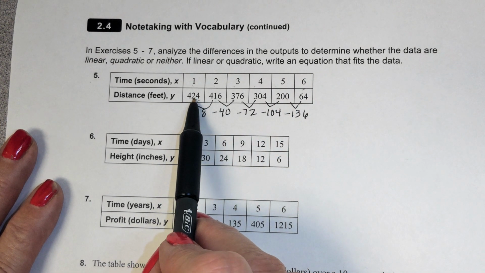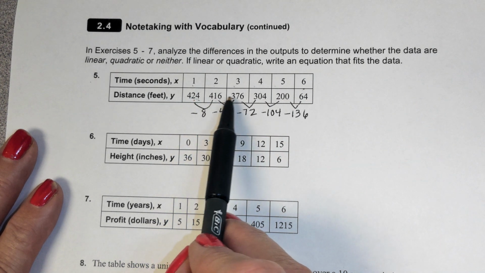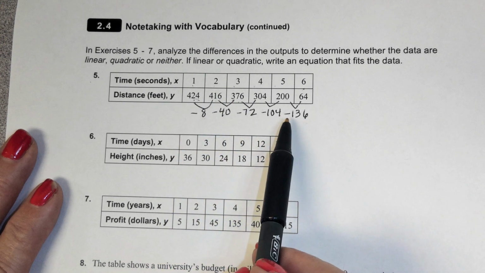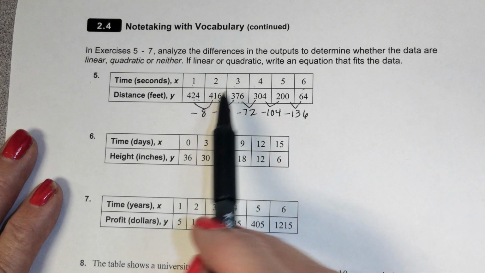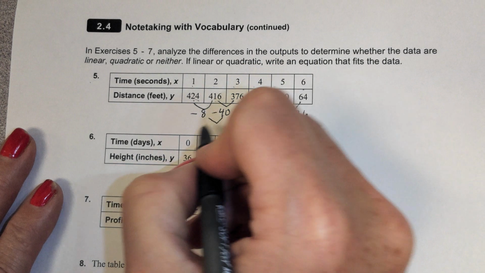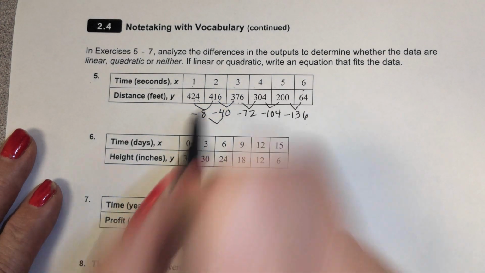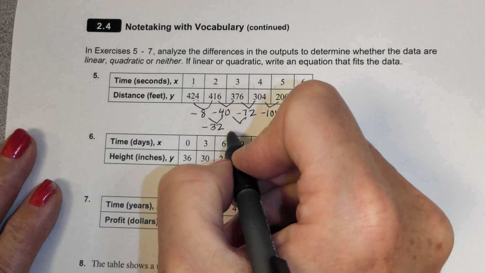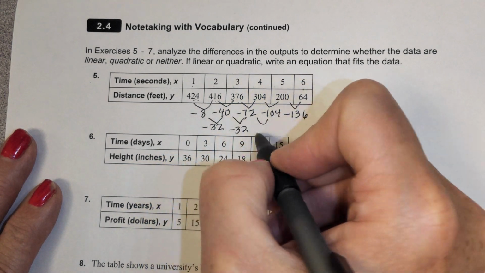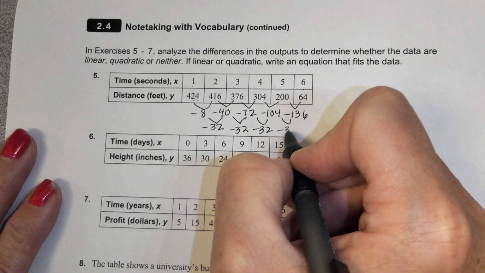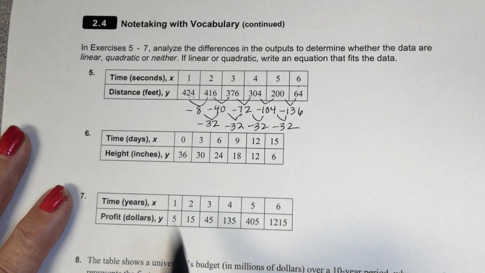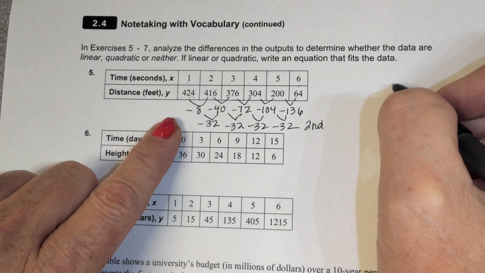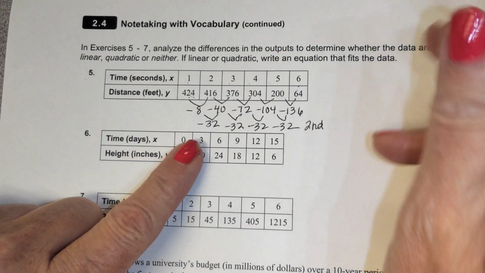All I'm saying is, what do I do to this to get that? What do I do to this to get that? Those are called first differences. Are they all the same number? No, so this is not linear. Go to second differences. What do I do to negative 8 to get negative 40? Subtract 32. That's subtract 32, and that's subtract 32. So yay, second differences are all the same. So what does that mean about this data? It must be quadratic.